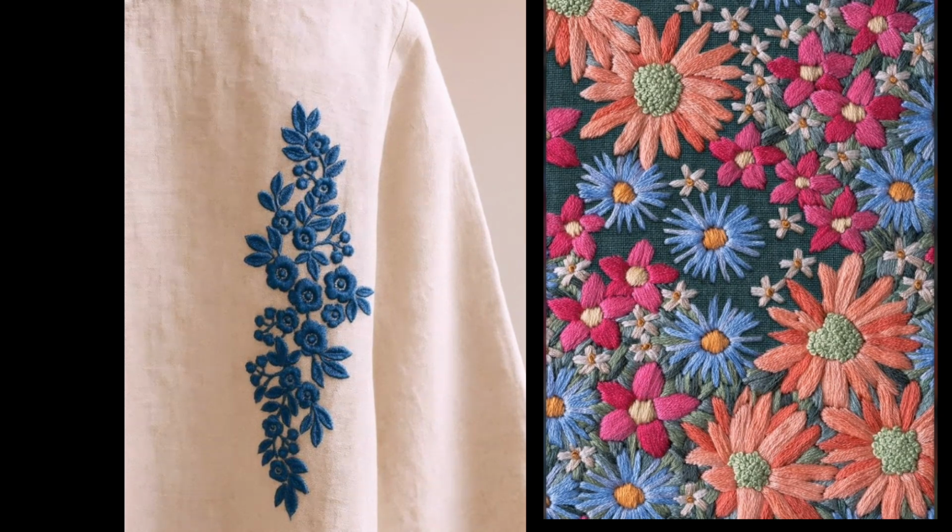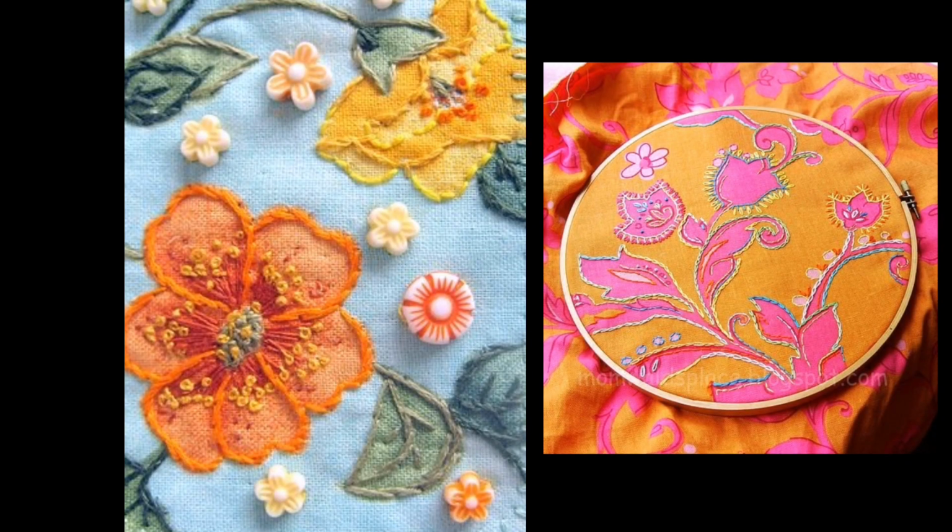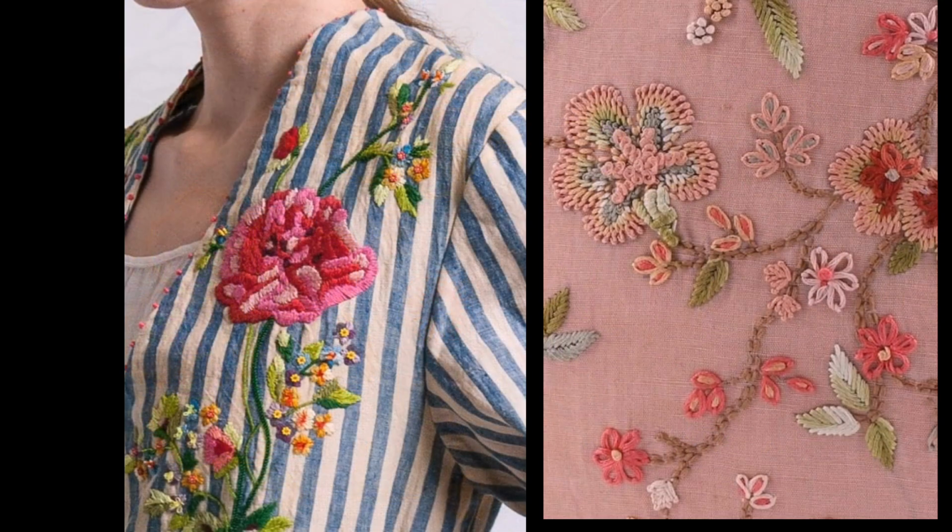Another lovely idea is a leaf embroidery design. Leaves are simple but very stylish. They are often used with flower designs to complete the pattern. Leaf embroidery looks natural and graceful on many fabrics.